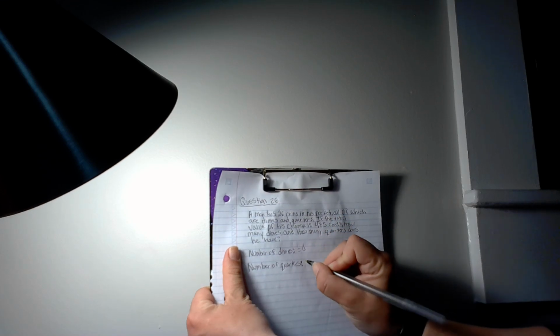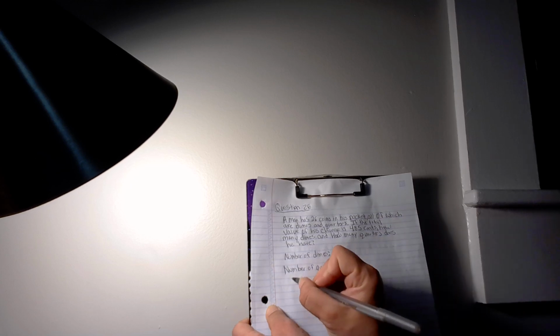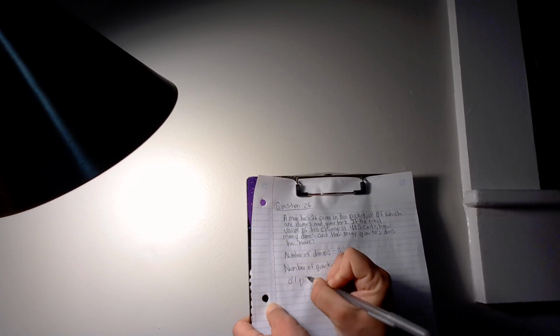Question 27. A man has 26 coins in his pocket, all of which are dimes and quarters. If the total value of his change is 485 cents, how many dimes and how many quarters does he have? So for this question, dimes would be D, quarters would equal Q. So given the information we have, we could make two equations. One would be that D plus Q would equal 26.